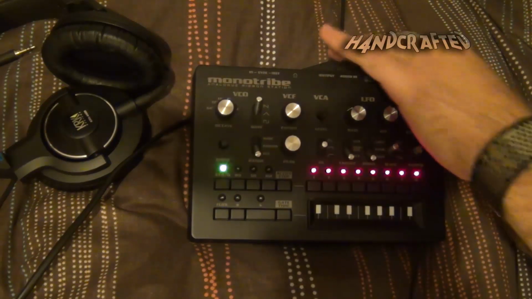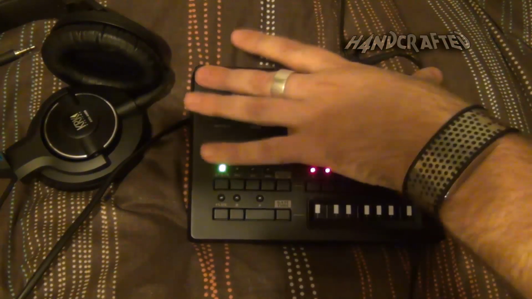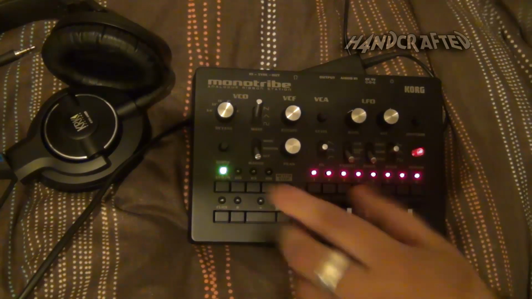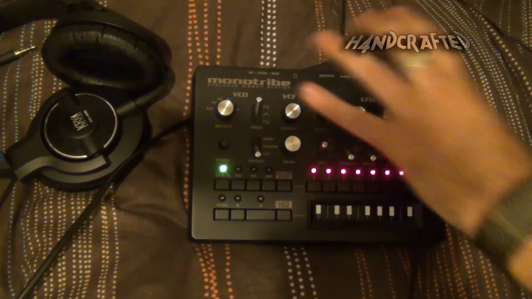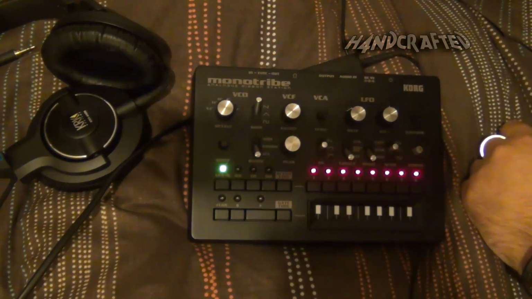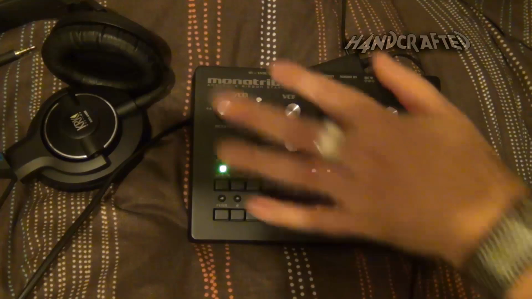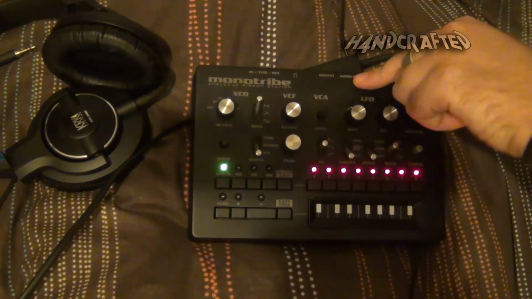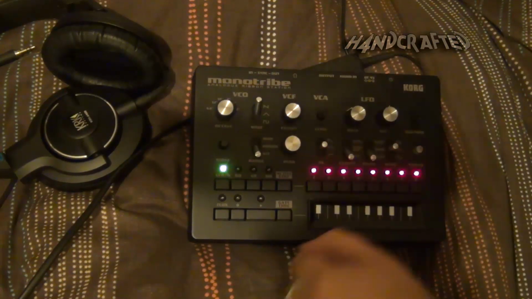I'll do another video of how to install the new operating system. A couple of things to watch out for: you will have to change the volume to get it just right for the Monotribe to pick up the data on the sync in. And also make sure you're putting the jack into the sync in rather than the audio in, if you're not experienced with using the sync section.